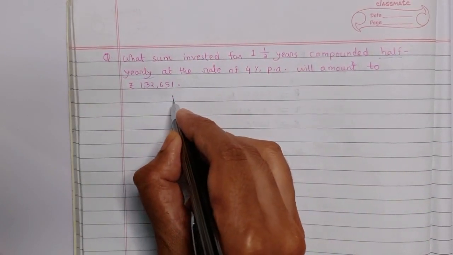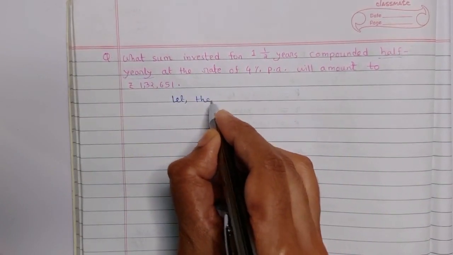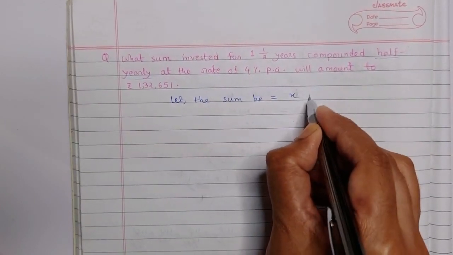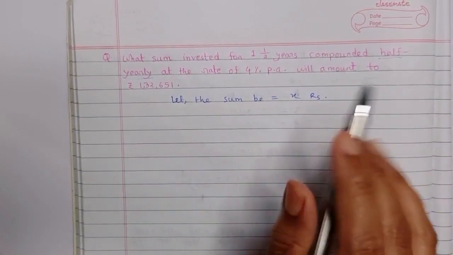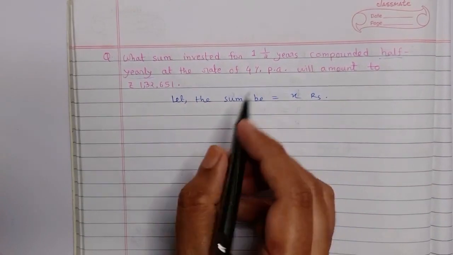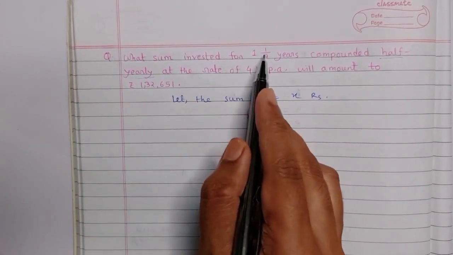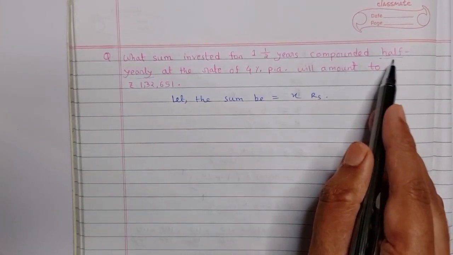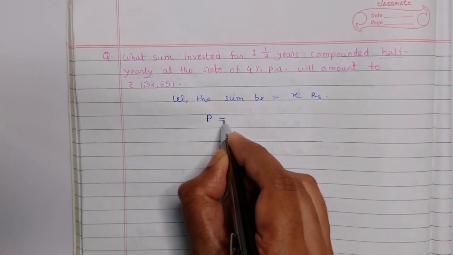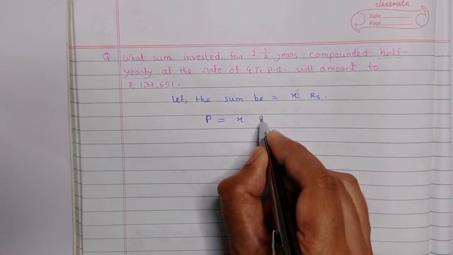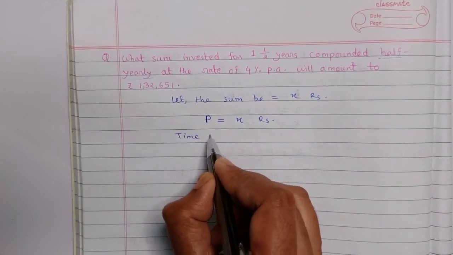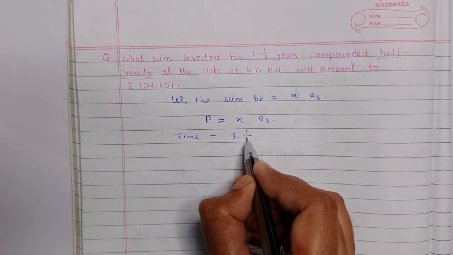In the beginning you have to write: let the sum be X rupees. I hope it is clear. I am assuming it is X. In this it is given 1.5 years and compounded half yearly. So in my formula, P is X rupees, and the time is 1.5 years.